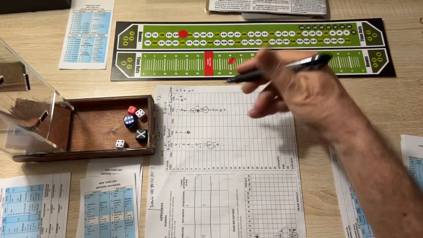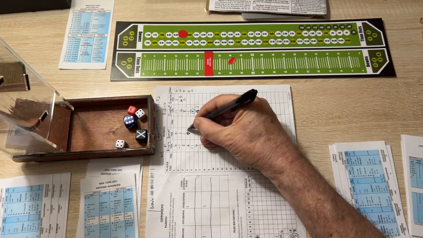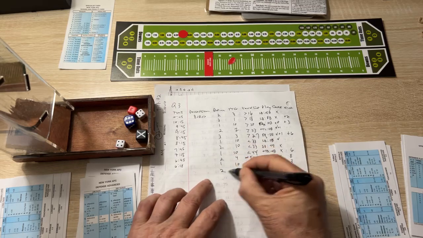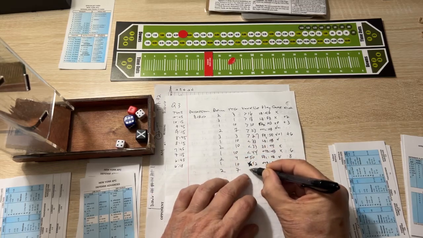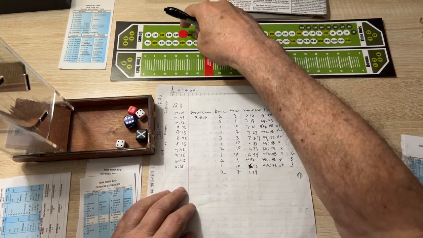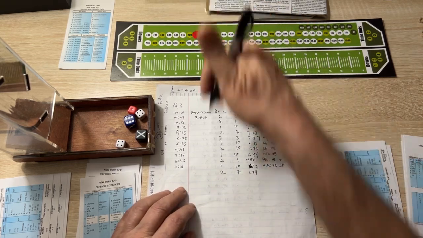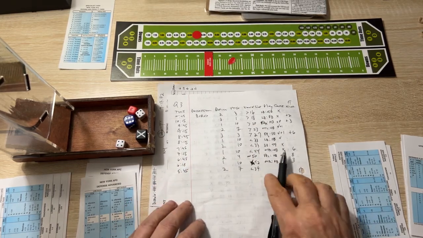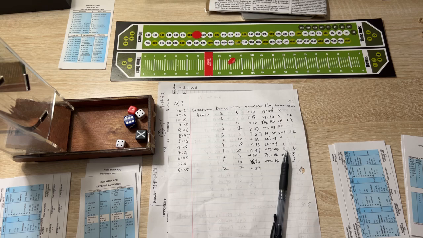2nd and 7. On the 39. 5:45 left. 2nd and 7.